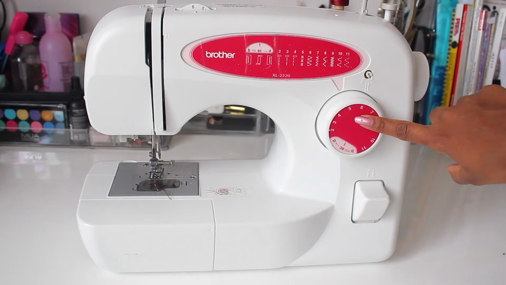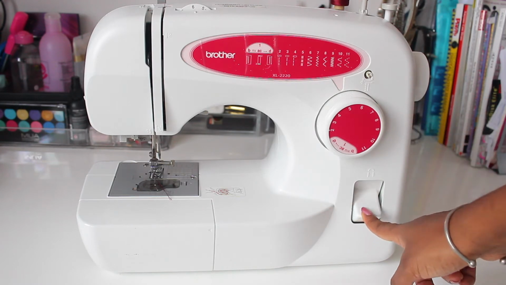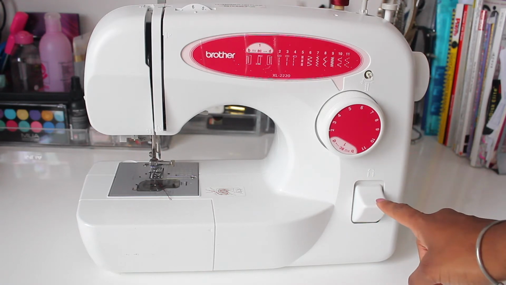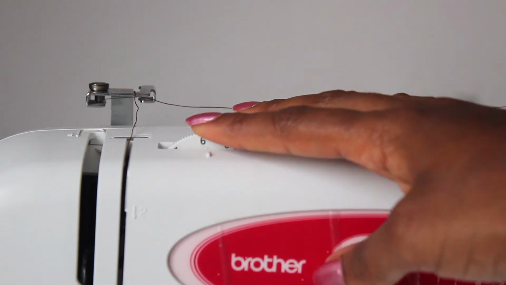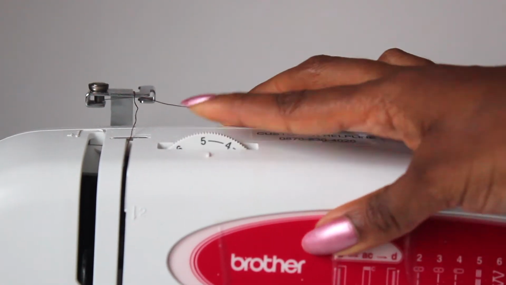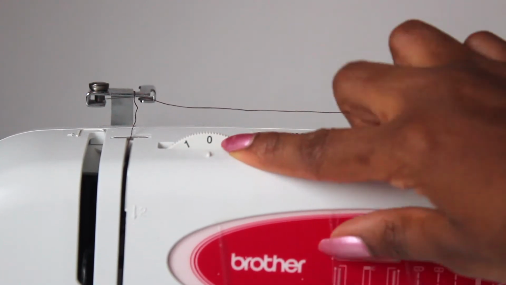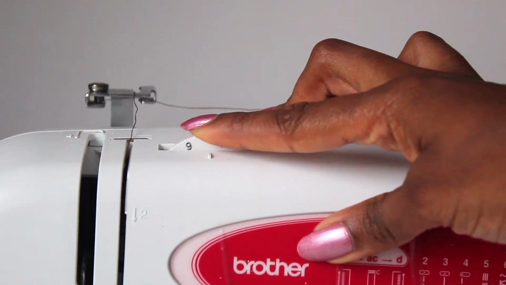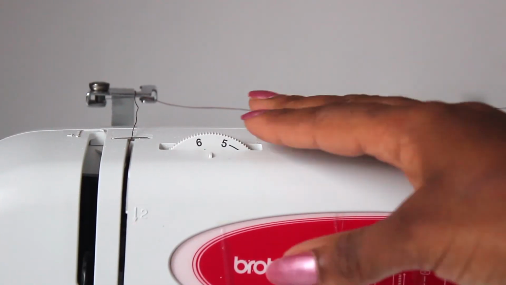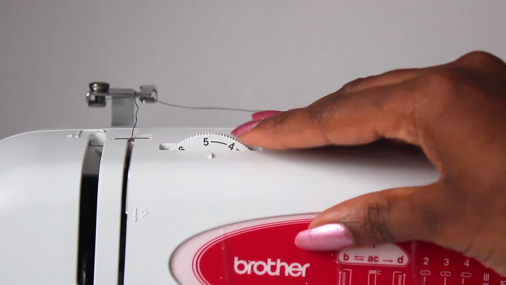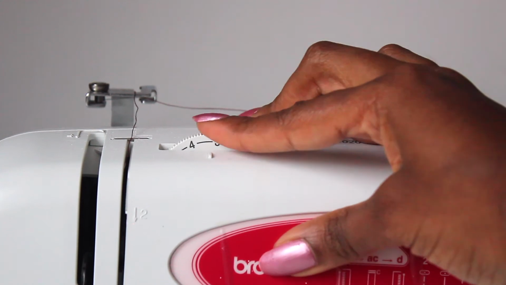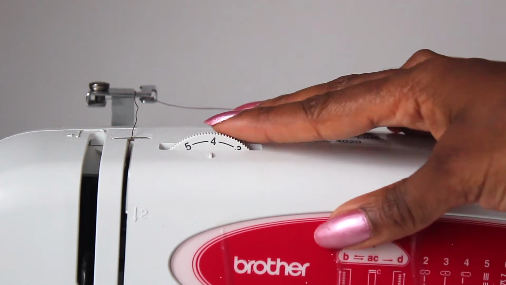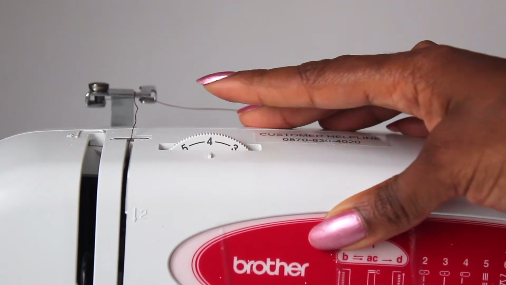And then moving on, just underneath here we have my reverse button, and the reverse button is in order to secure your stitch in place for when you are sewing. And then here we have the thread tension disc. Here we have numbers from 0 all the way to 9. This controls the tension of the upper thread. A happy medium is usually between 5, 4 and 3. As you can see, it has a little marking, and these are usually the best tensions to have it on for most materials.